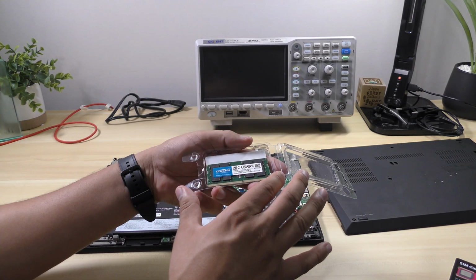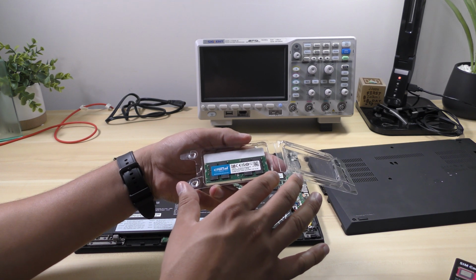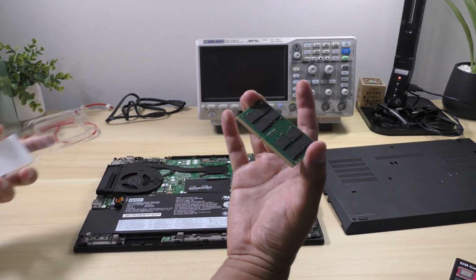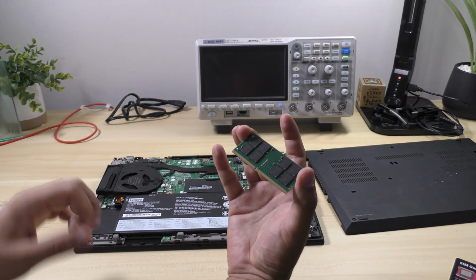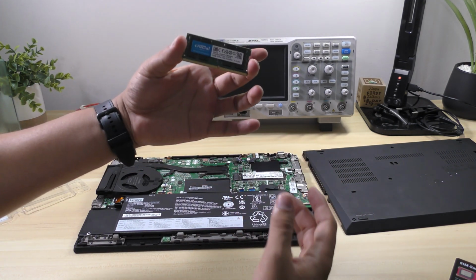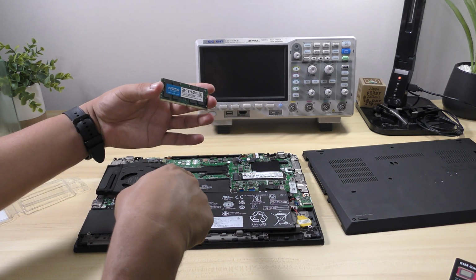As I open the packaging for the memory module, one thing I want you to note here is how I hold the memory module when I'm removing it from the packaging. I'm holding it in the corner, and as you can see, those black squares where I'm pointing to are the actual memory modules themselves on the RAM stick. We want to make sure that we don't touch that, and we hold the RAM module like so.